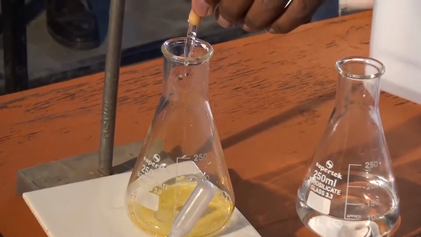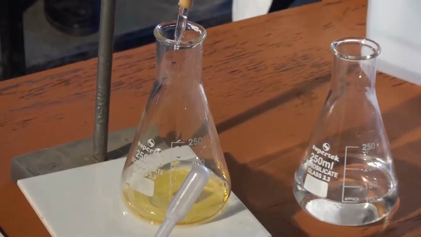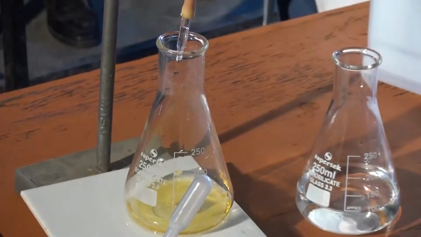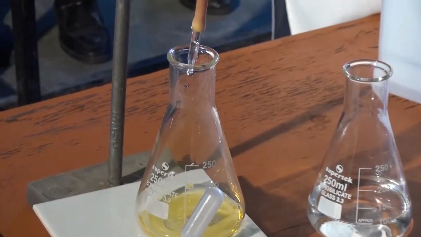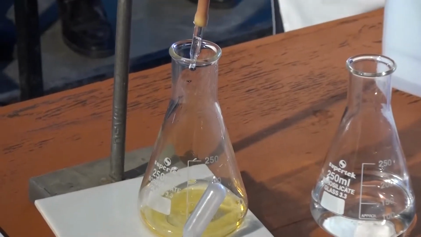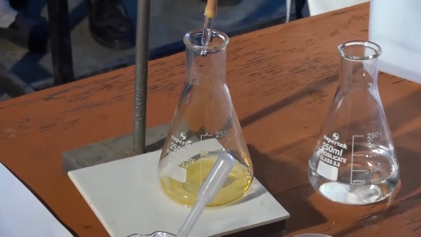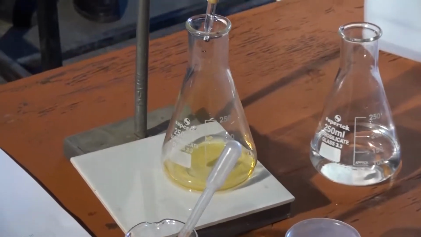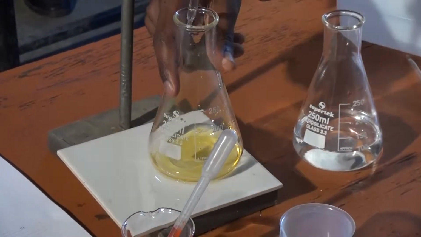Are we seeing? So the liquid must come out slowly, slowly. And we look at the color here. When the color changes from orange to a new color, which color do we expect? We expect pink. So the new color will be pink, then you stop the titration, okay? Yeah. So, can we try?